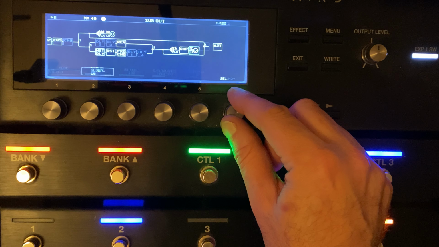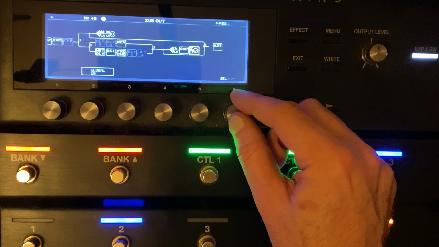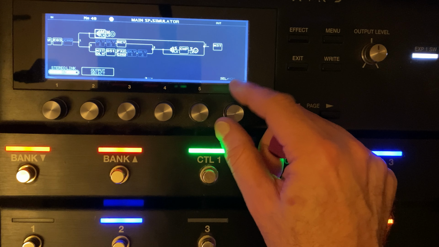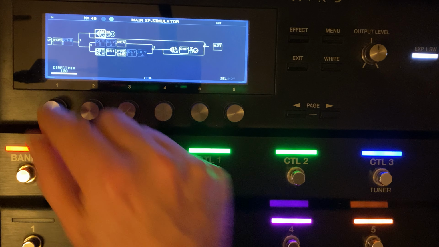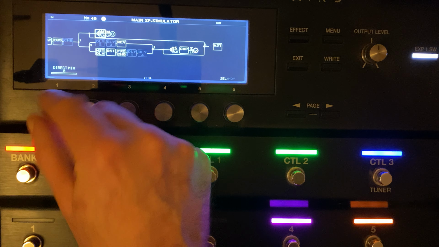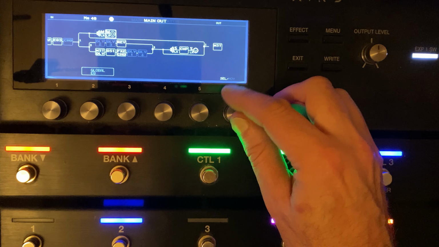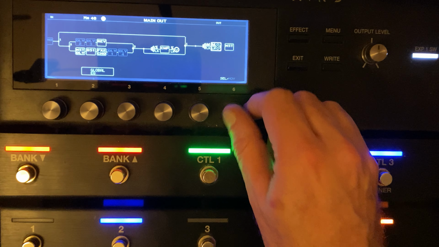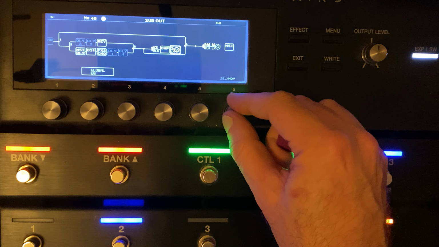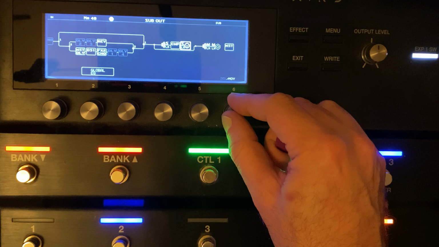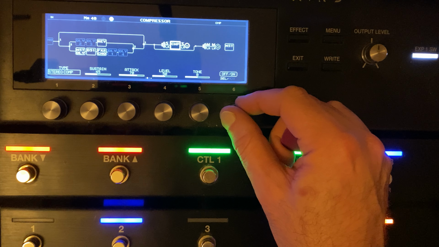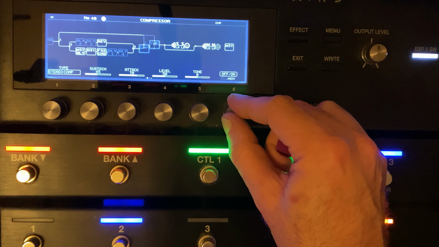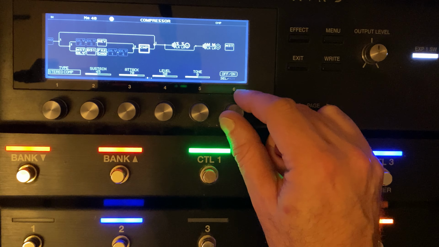But what we're going to do in this patch is change how things work. We're going to mute my main output, so I take out my direct level, and I'm going to take this cabinet and stick it at the end of the chain. Then I'm going to take my sub outs and stick it here. So now this is like how you would be set up. I'm just going to move my compressor because I want that on my wets. I don't want it on my dry for the minute.